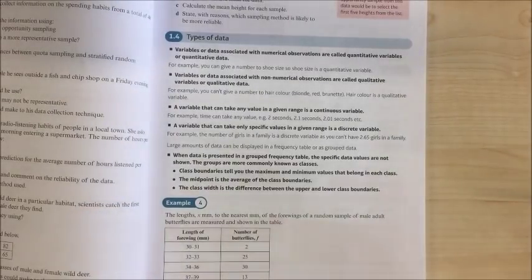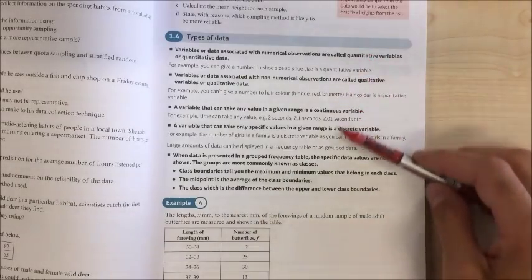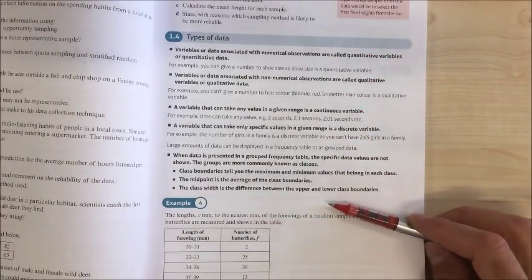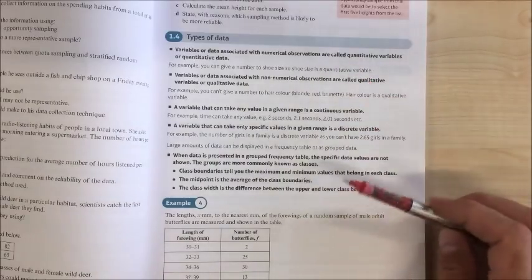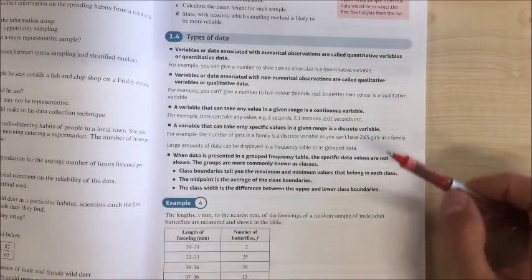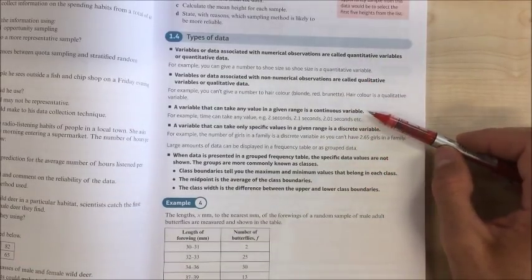So section 1.4, and there's some definitions here again in the bullet points. I'm not going to go over those. You can read those for yourself. I have not too much to add. Just a quick one on continuous and discrete.